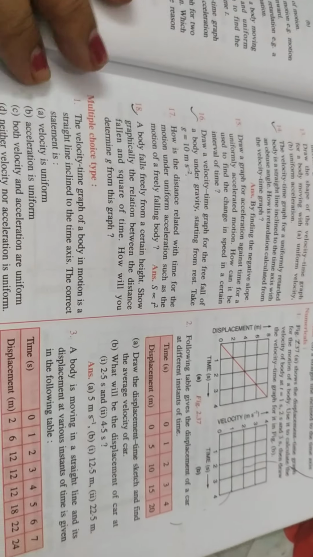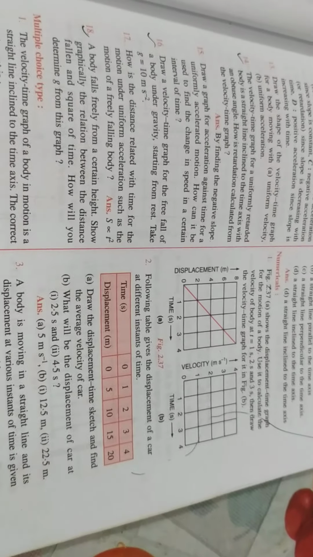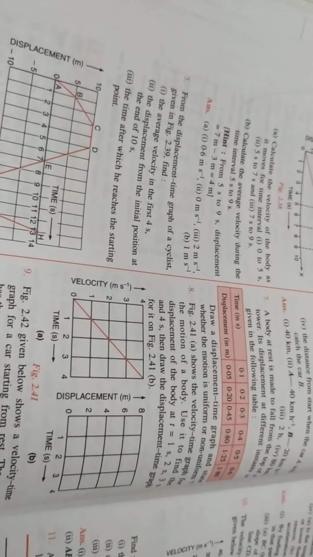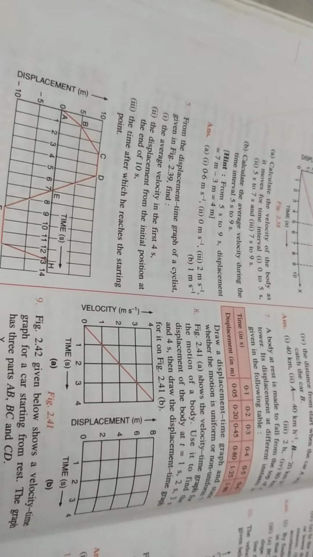So children, exercise 2B I wanted to discuss with you all. There are some questions that you need to do in your fair copy that I will be sending you. You have to do yourself, okay? I'll tell you which questions you have to do. Then numericals, some of them I have solved for you, but some I wanted to discuss because these are very simple questions and you need to learn how to observe the graphs, okay?